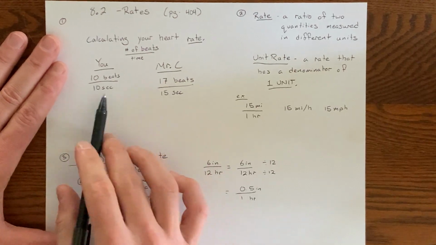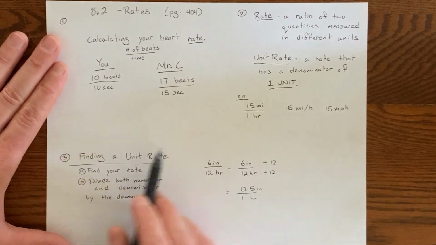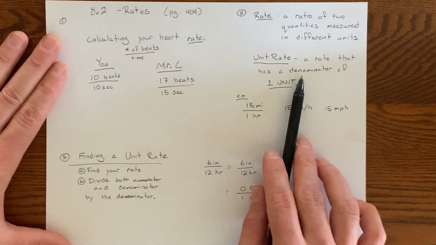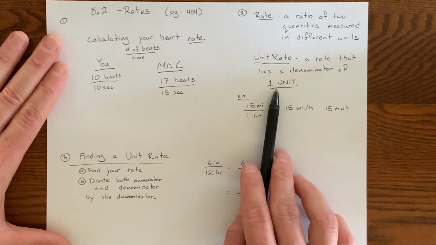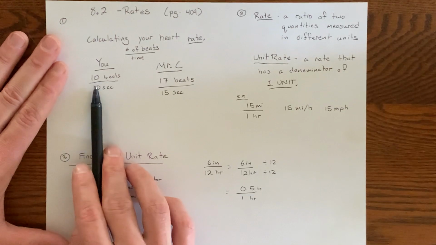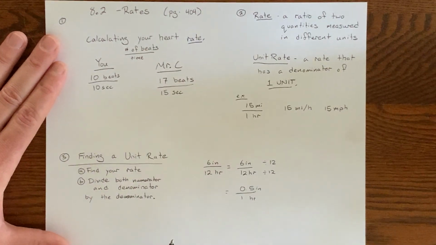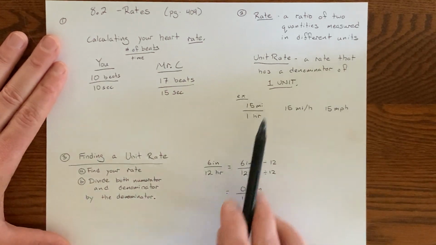And so one of the things we can do in math is we can use this concept called a unit rate. A unit rate is a rate that has a denominator of one unit. Here I have a denominator of 10, that doesn't work. Here I have a denominator of 15, that doesn't work either. That's not one.